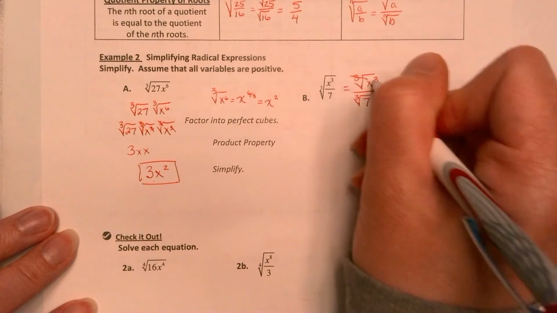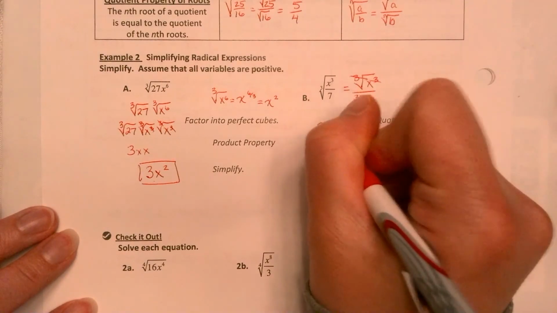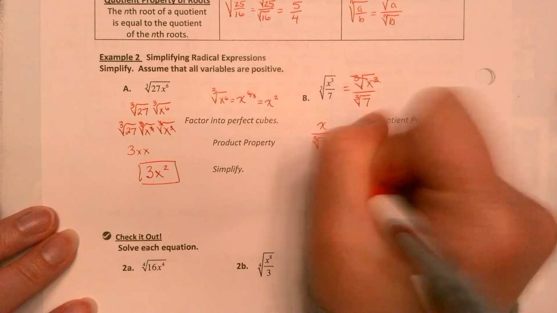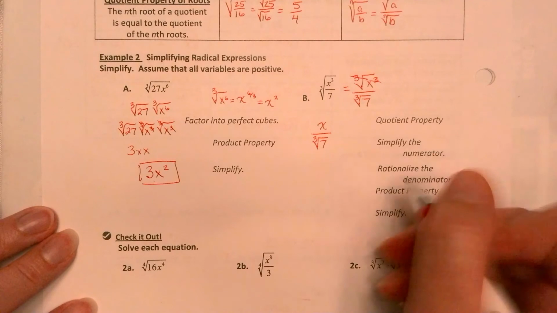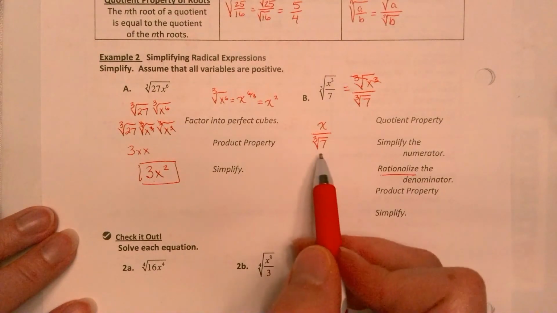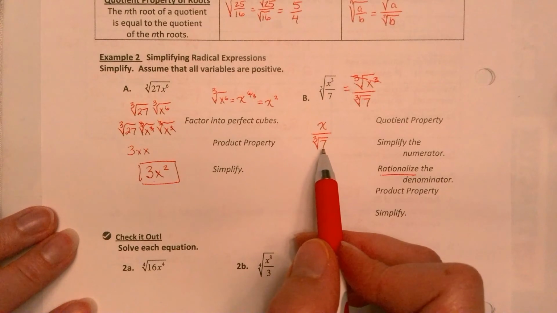The cube root and the cube are inverses, they cancel out. The bottom is an issue. We have to rationalize the denominator, okay? You cannot leave an irrational number down here. So since 7 wasn't a cubic number, I can't take the cube root of it, I have to deal with that.